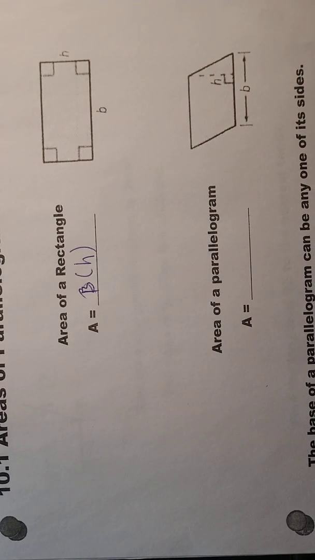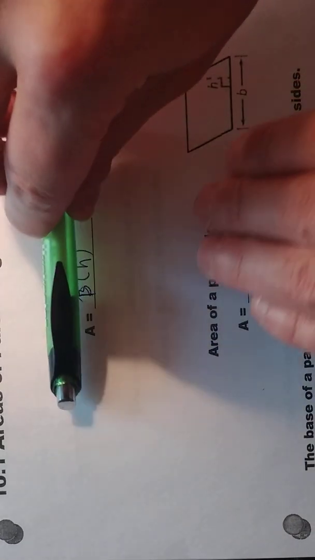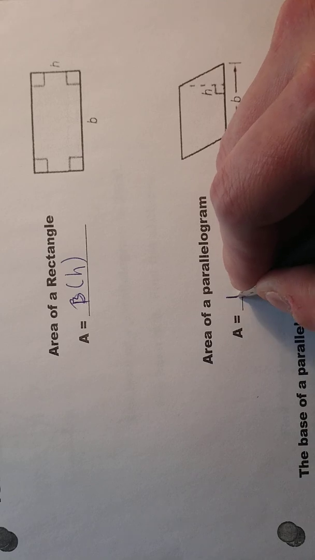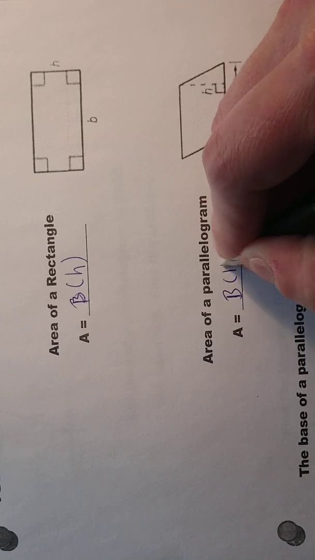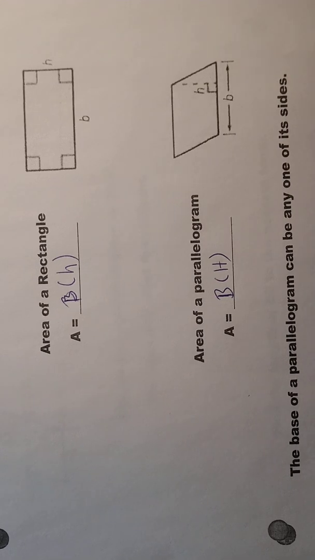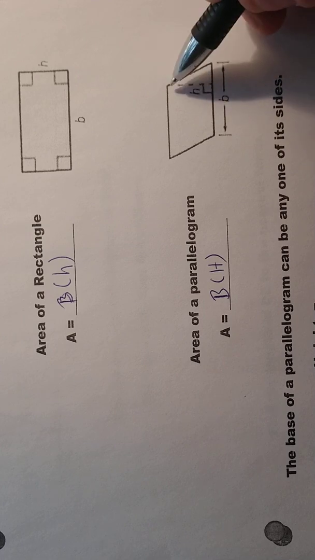A parallelogram, no different. When you're looking at a parallelogram, very similar to a rectangle, but it kind of looks like it shifts a little bit. But that's not going to affect the area at all. The area of a parallelogram is still base times height. Same business. Okay. But notice the height is inside.